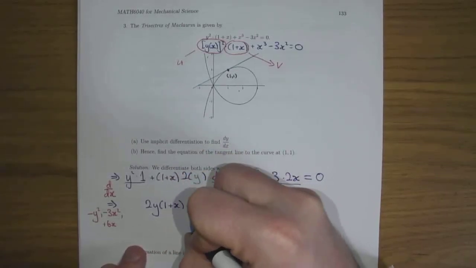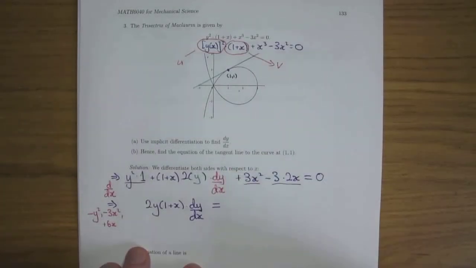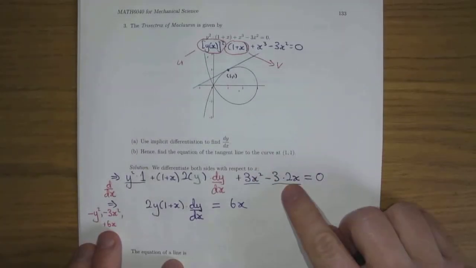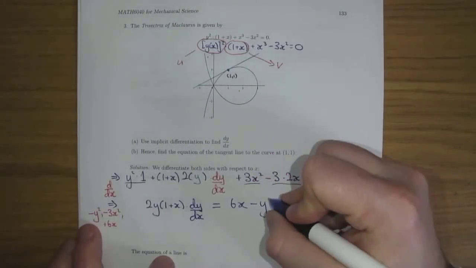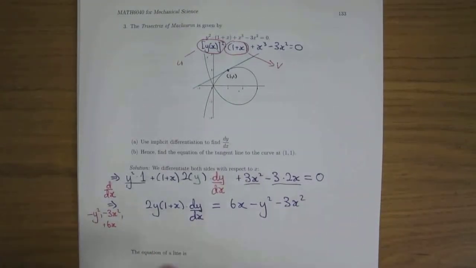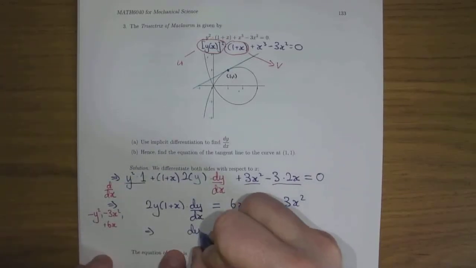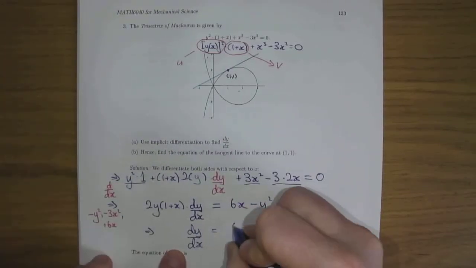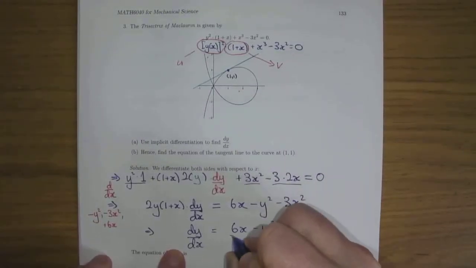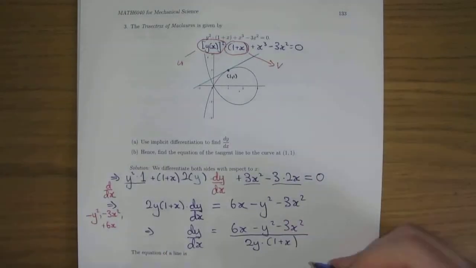Apologies about the speed now, I've only got about 28 minutes on the clock, as it were. So I have 6x here, I've added that to both sides, taking away y squared, taking away 3x squared. And to get dy dx on its own, I need to divide both sides by 2y times 1 plus x. Hopefully you don't run out of time here. Okay, so that's dy dx done.